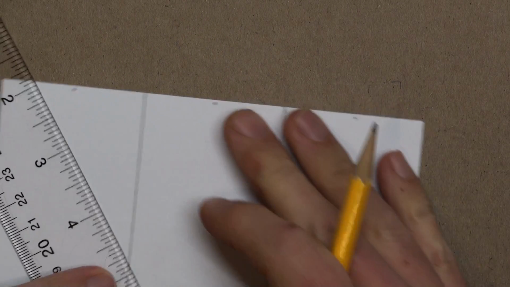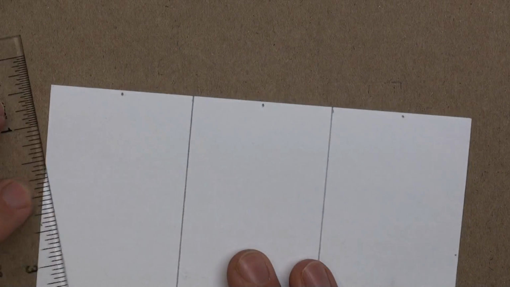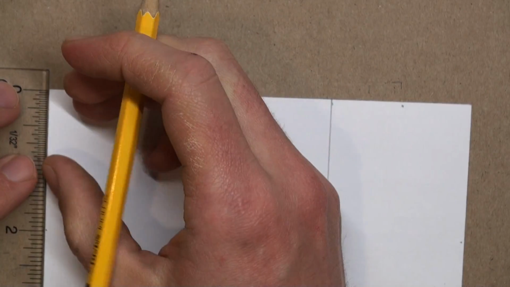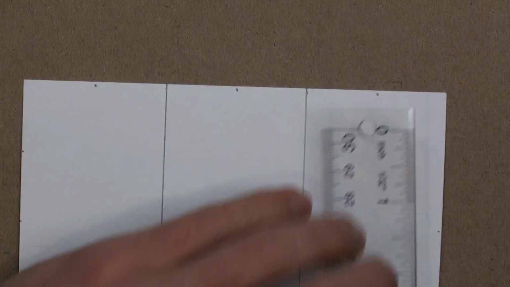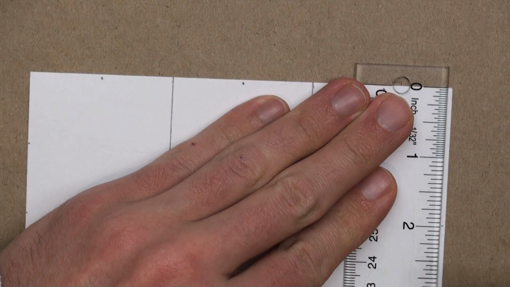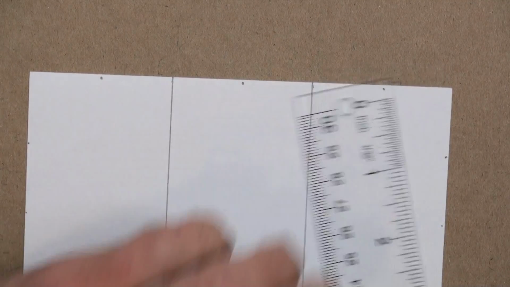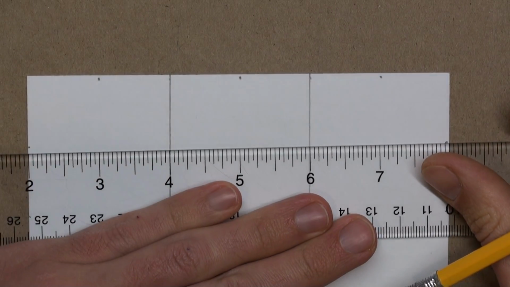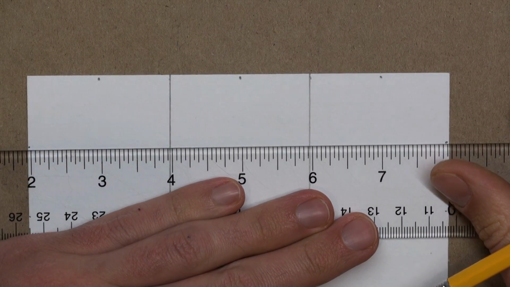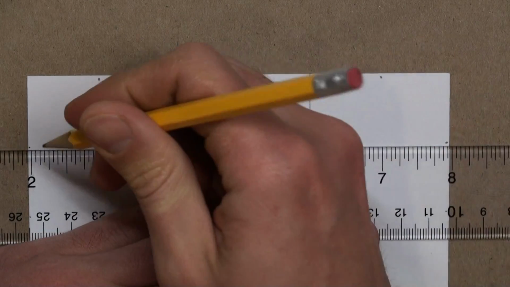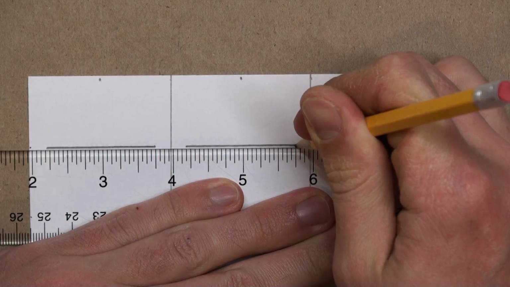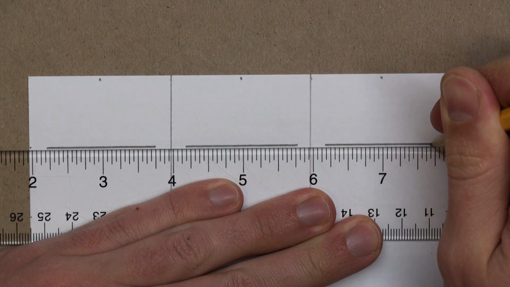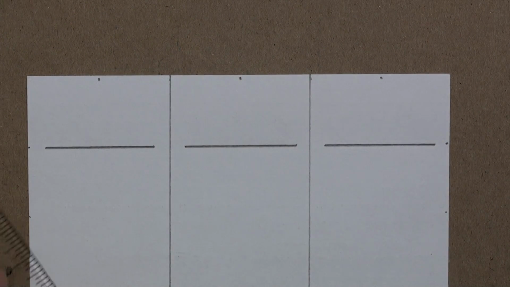Actually, I want to make a mark at 1 inch on both sides. Now I can draw my horizontal axis, my 3 horizontal axes.